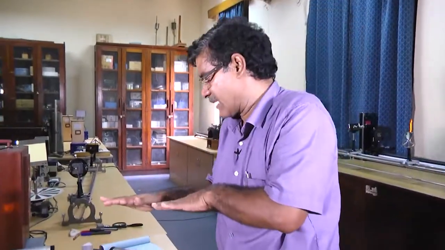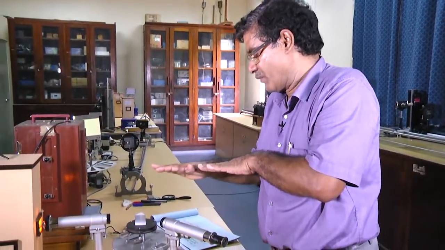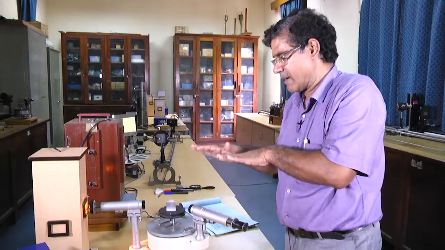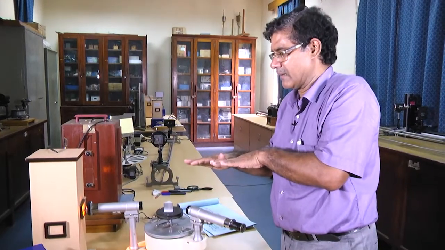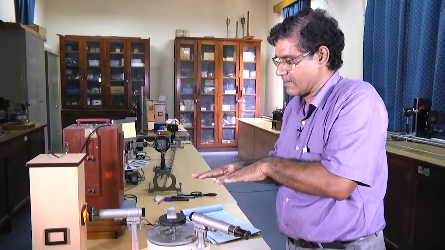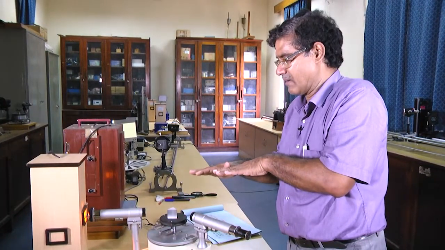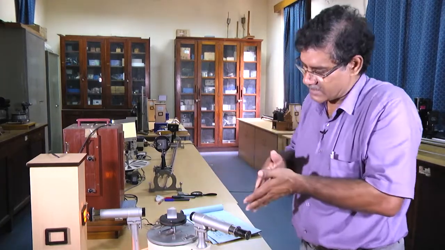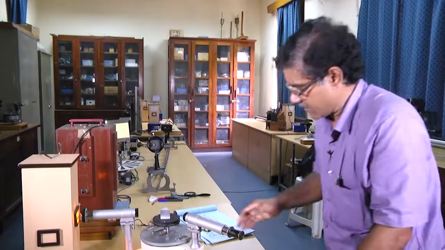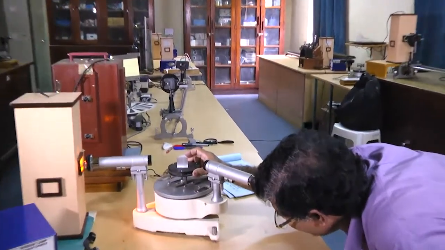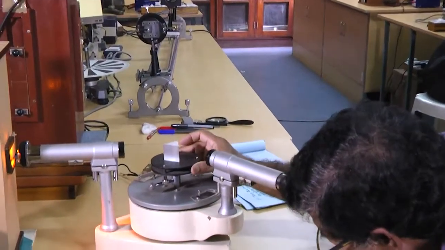Then this method will make sure that the collimator and the telescope are ready for producing or focusing the parallel rays. So one has to repeat a few times. Again I will increase the angle.